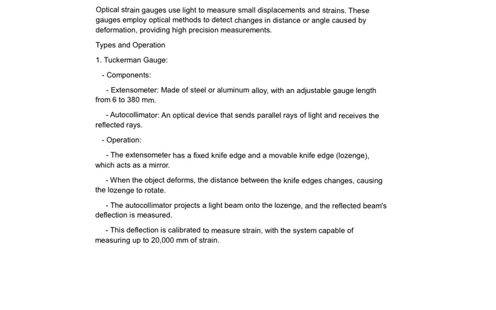Coming to the operation, the extensometer has a fixed knife edge and a movable knife edge which acts as a mirror. When the object deforms, the distance between the knife edges changes, causing the lozenge to rotate. The autocollimator projects a light beam onto the lozenge and the deflection of the reflected beam is measured. The deflection is calibrated to measure strain, with the system capable of measuring up to 2000 millimeter of strain.